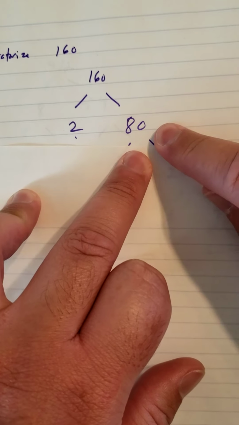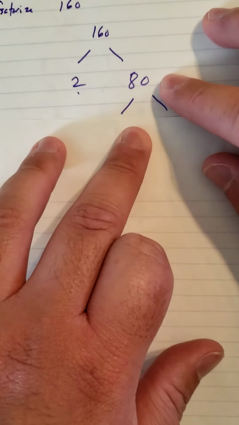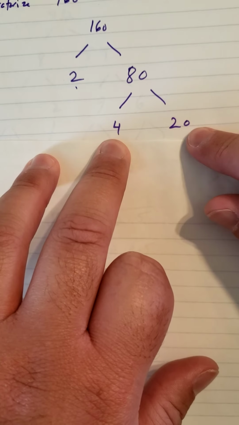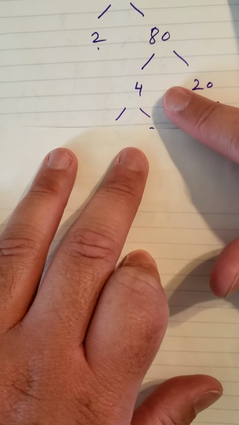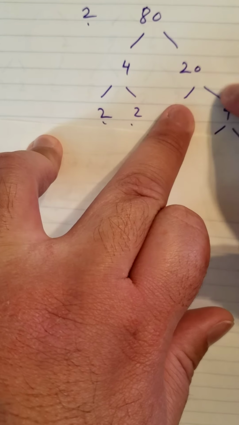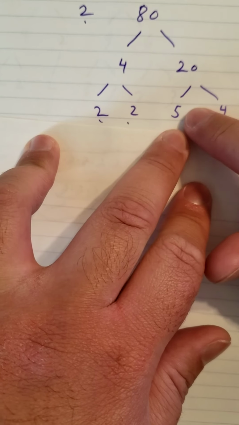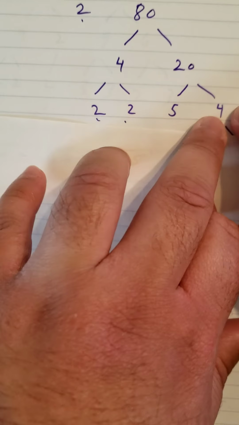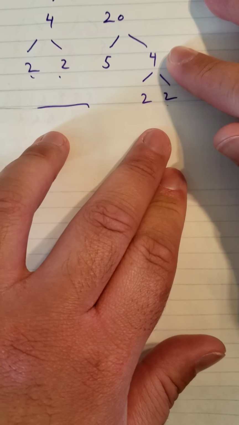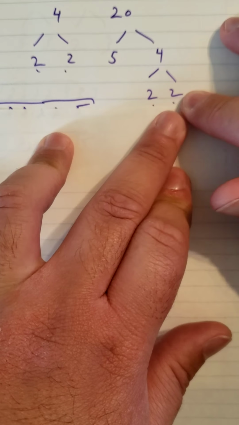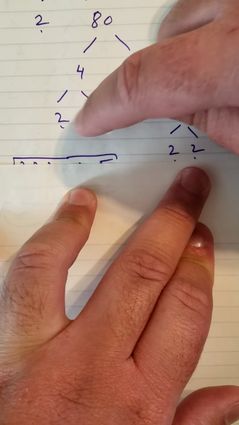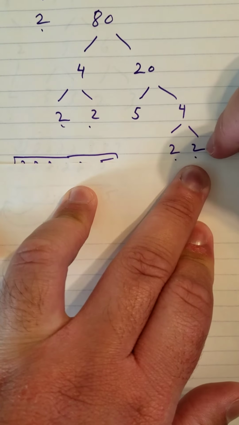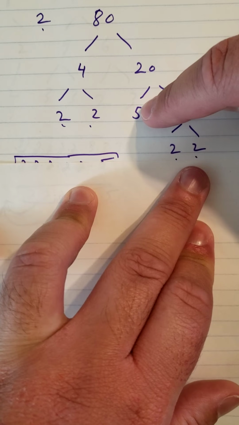80, of course, can be broken down into several things, but I used 4 and 20 here. 4 I notice can break down into 2 and 2, and 20 can break down into 5 and 4. I notice that 5 is a prime number. 4 isn't, so I break down my 4 into another pair of 2's. So right here what I've got would be 2, 2, 2, 2, 2, so 5 2's, and a 5.